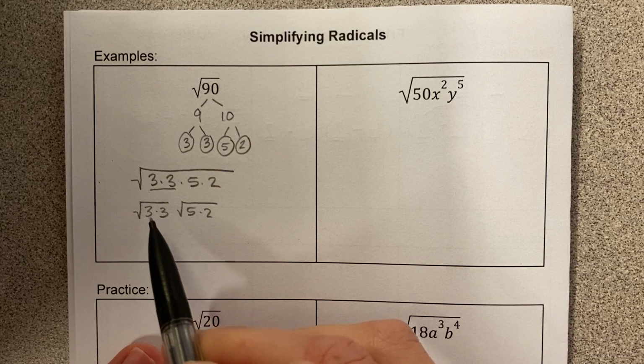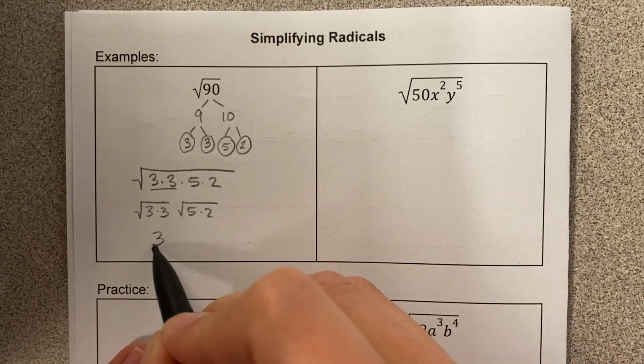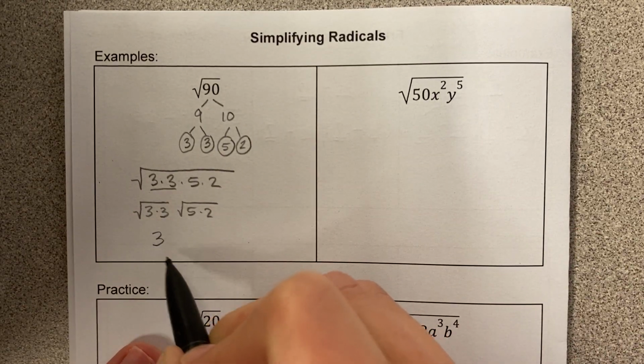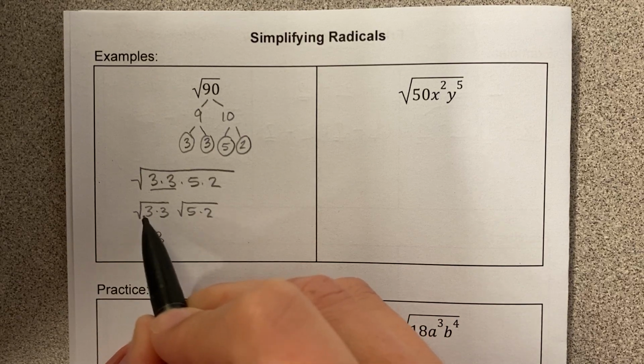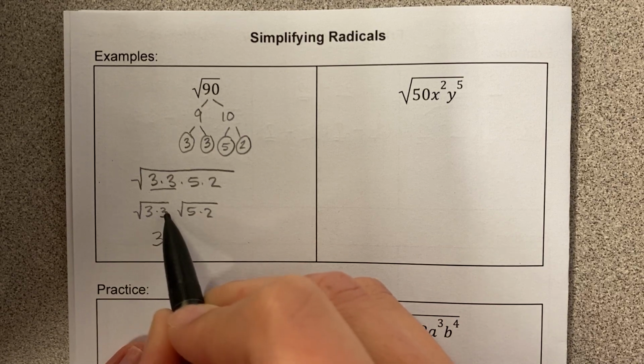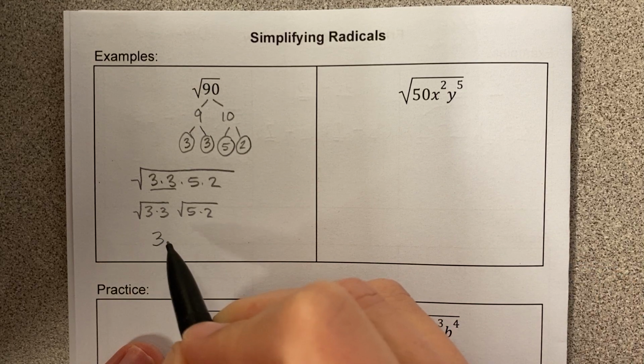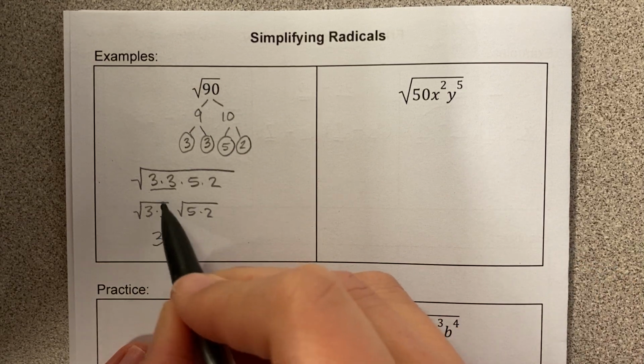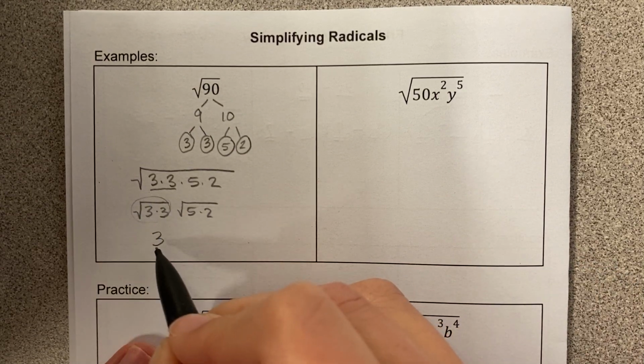And what's the square root of 9? The square root of 9 is 3, just the number 3, not the square root of 3, just the number 3, because this simplifies. This is basically 3 squared and square rooted, and we know that squared and square rooted, they cancel each other out. So this whole thing just becomes the number 3.